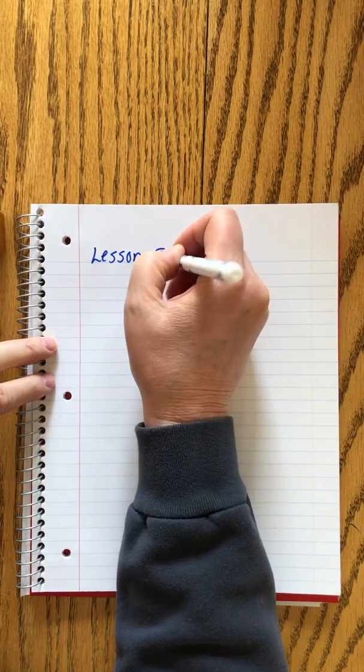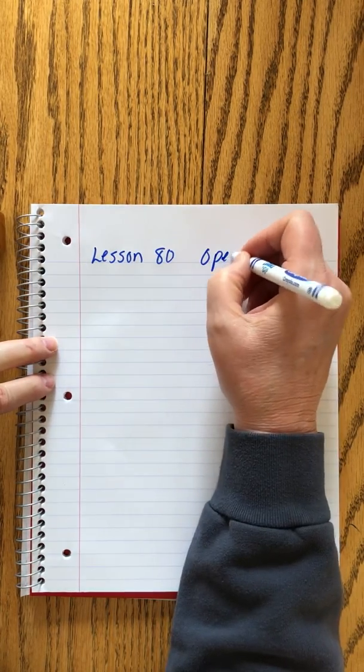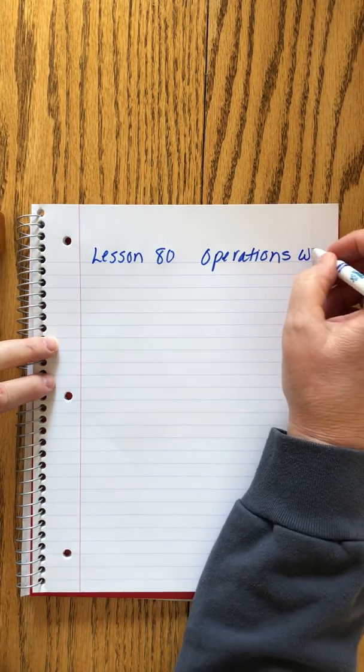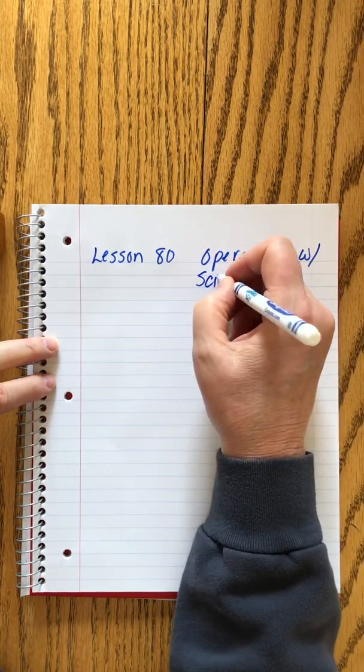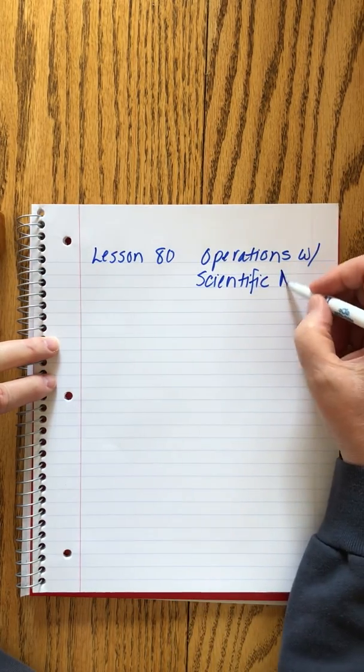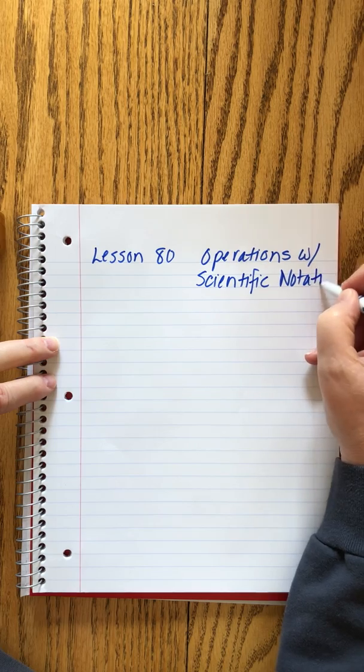And what we're going to do is operations with scientific notation. It's going to be fun.